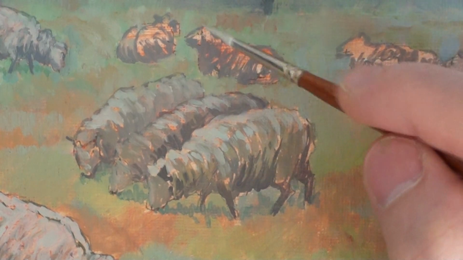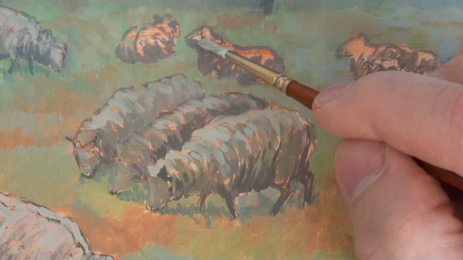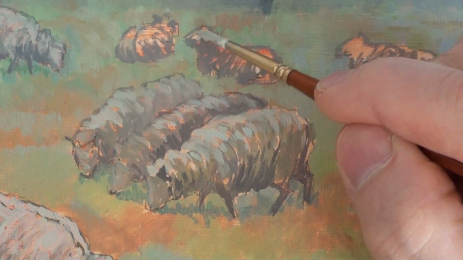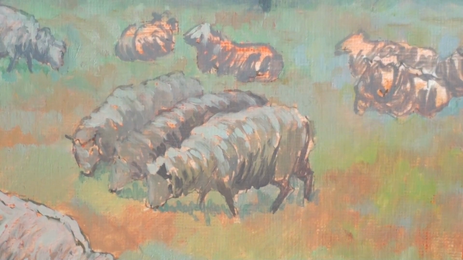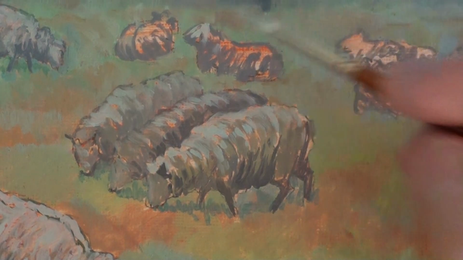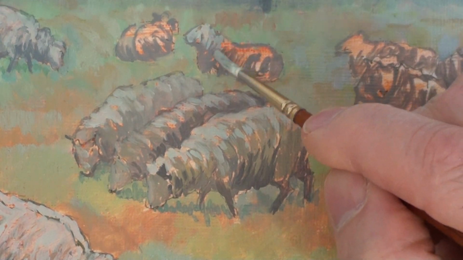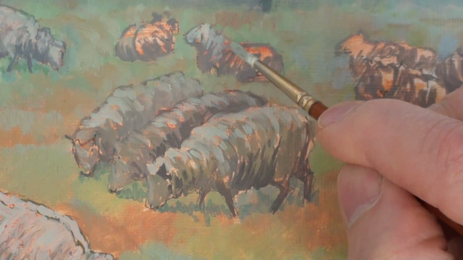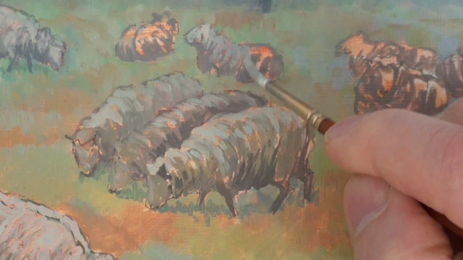So the animals that are even a little further away don't have this dark tone. I'm just going to paint those with two values and a little bit more subdued with the light tones, so it's not quite the same. Just go around the form a little bit.